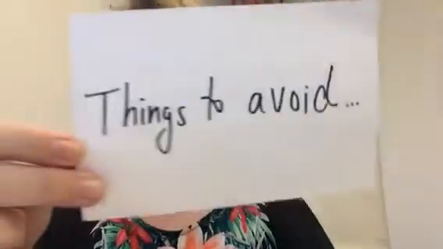Last section would be things to avoid. So a few things to avoid specifically for this class when thinking about thesis and introductions would be rewriting or restating the assignment expectations or the assignment instructions.